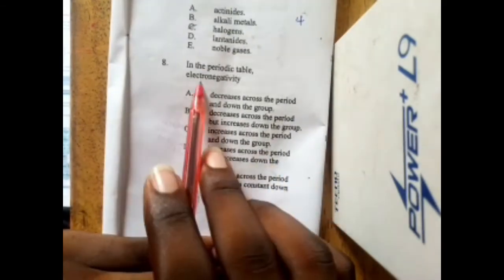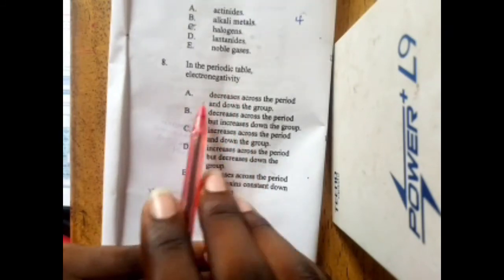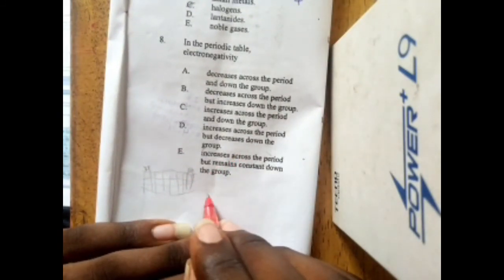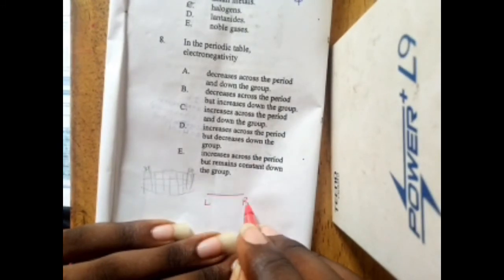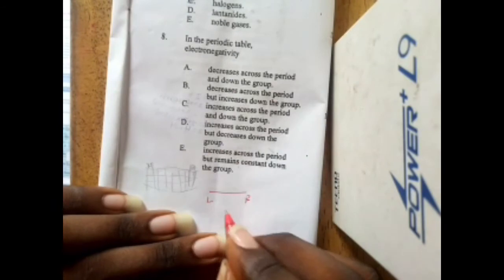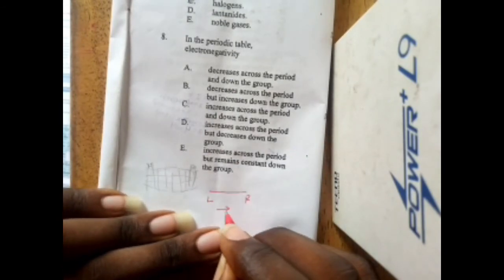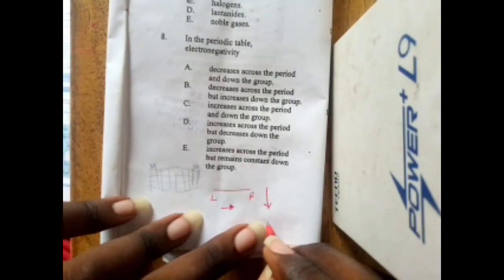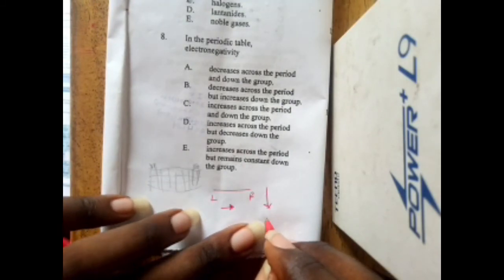It also says, in the periodic table, electronegativity dash, with each of these options. Recall that as you move from left to right of the periodic table, the electronegativity increases, whereas when you move down the periodic table, the electronegativity decreases.